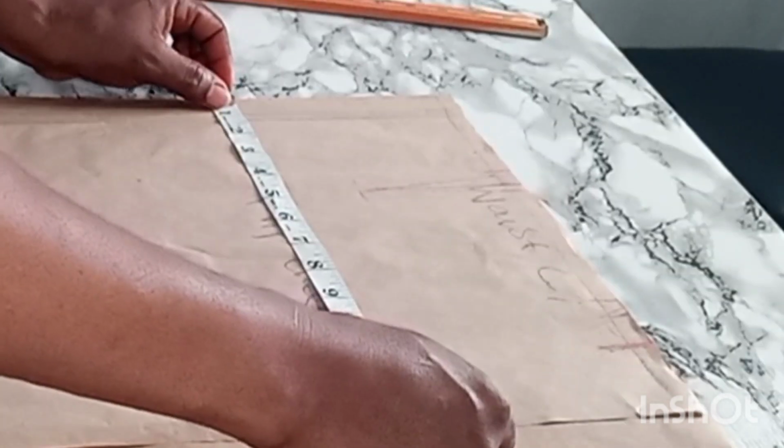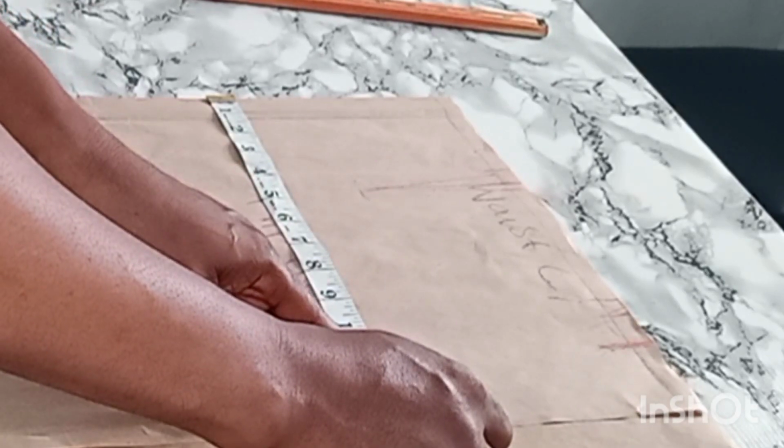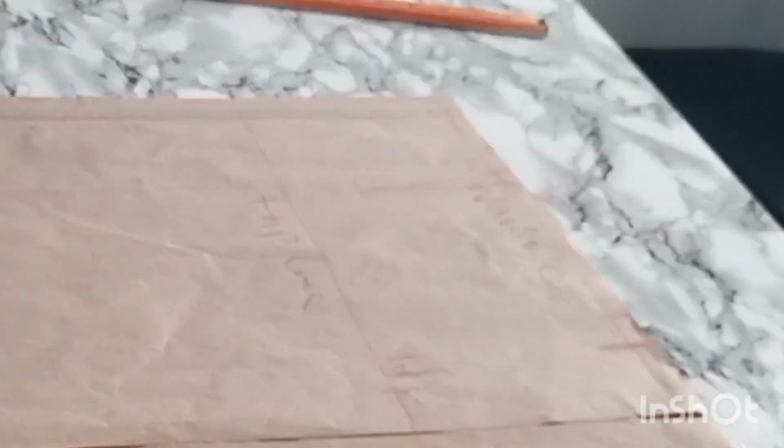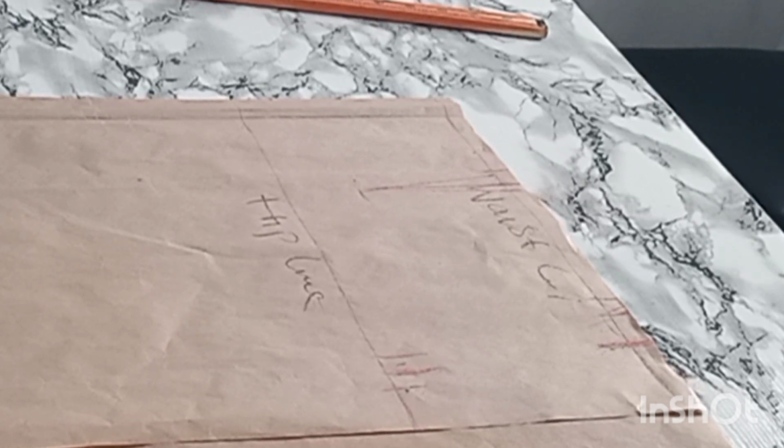What do we have here? The hips, we have 12. So if we minus 1.5, we'll be having 10.5. 10.5 is what we'll be having here. So that will help us. 10.5 is the size we're going to have here.